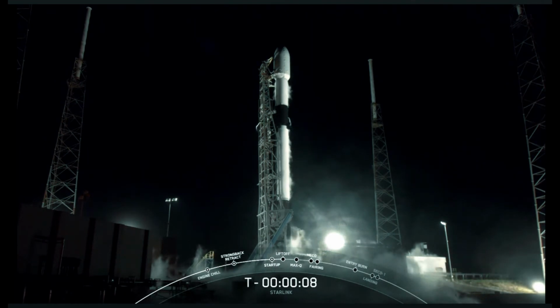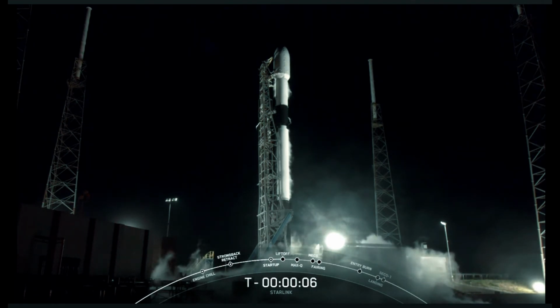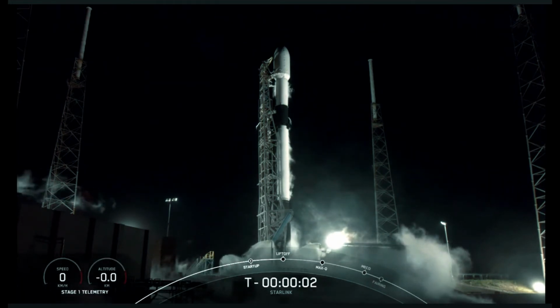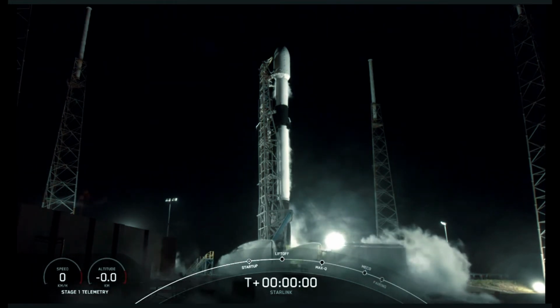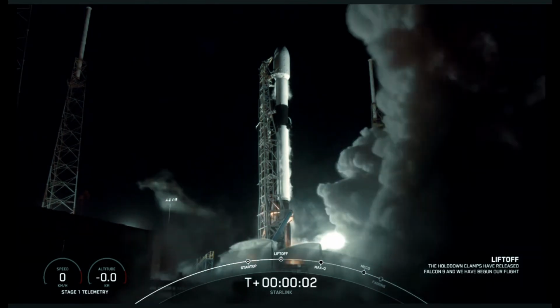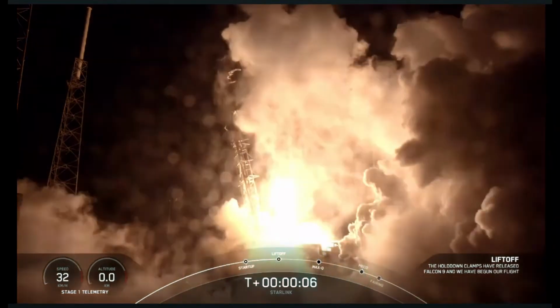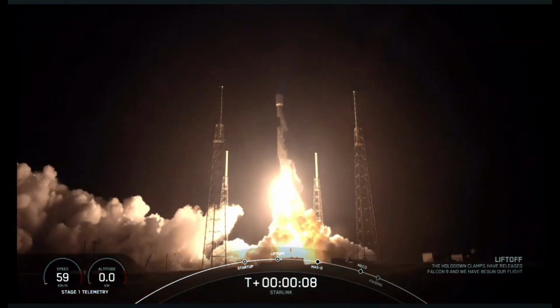10, 9, 8, 7, 6, 5, 4, 3, 2, 1, 0. Ignition and liftoff. Godspeed, Apollo 11 micropilot on. May the pursuit of exploration live on.